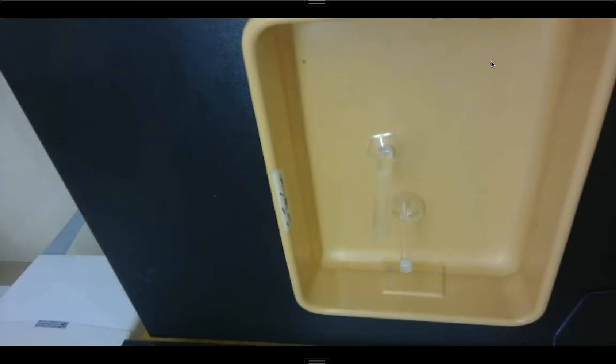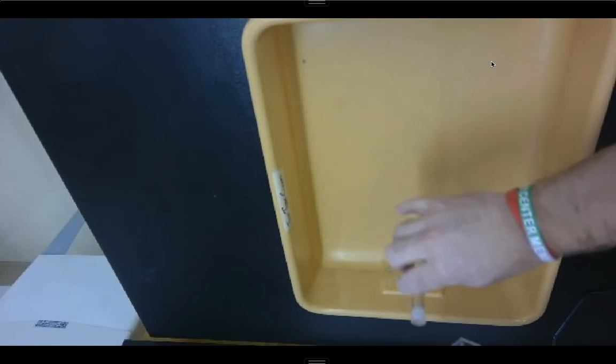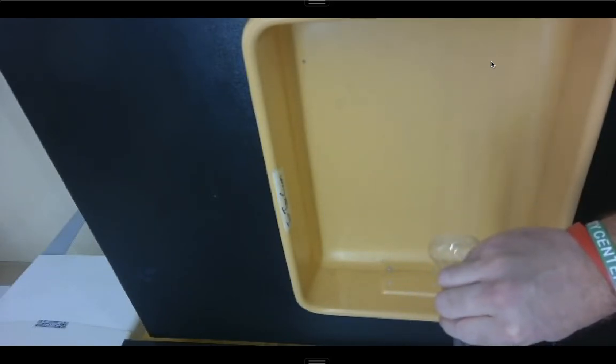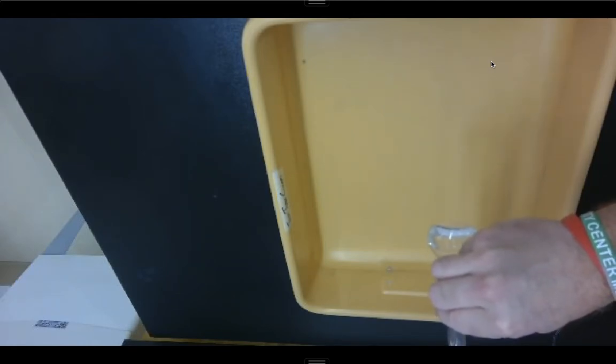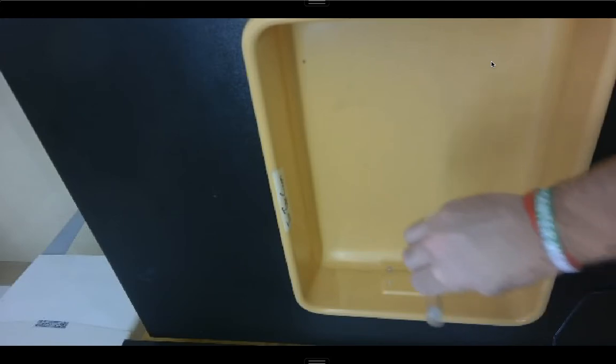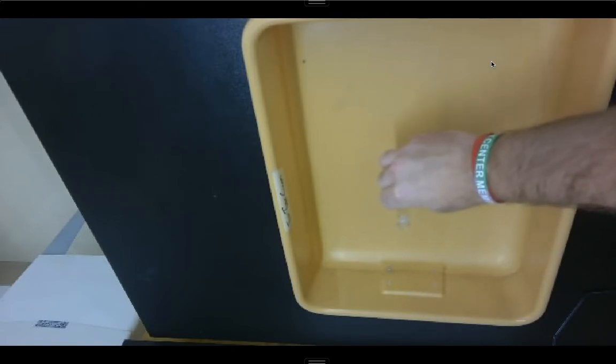There we go. Tuck that away. And I'm simply going to pour it right into this, which is called a Florence flask. I will pour it in there.